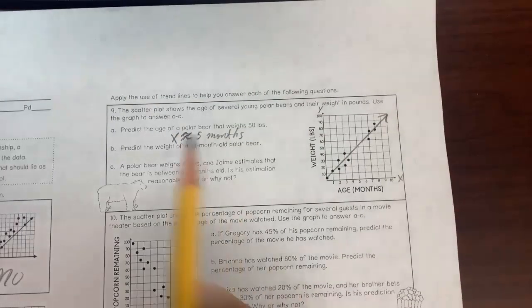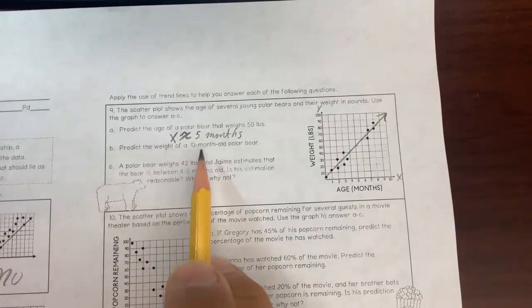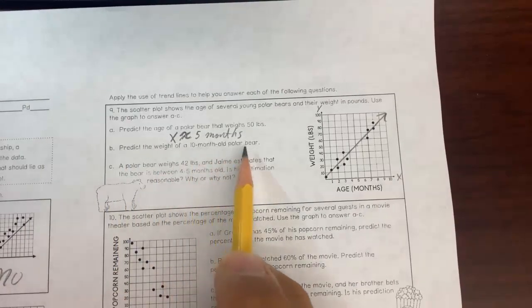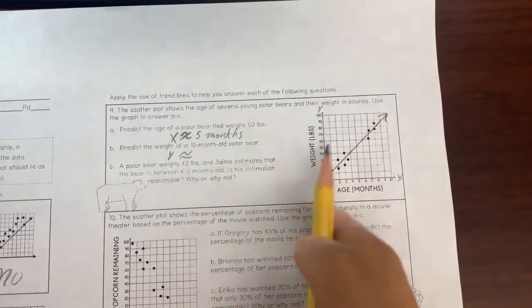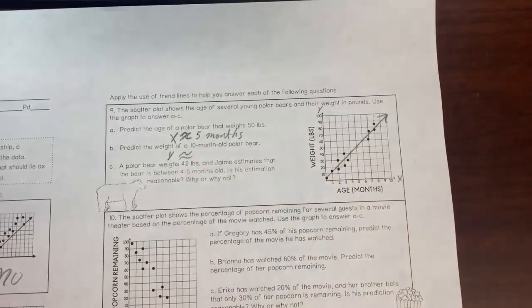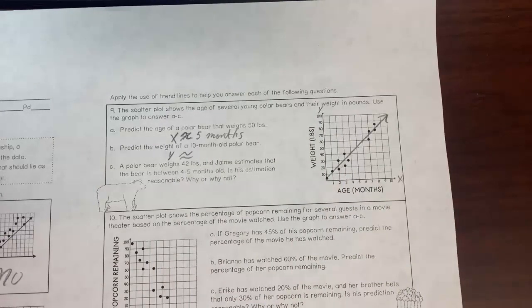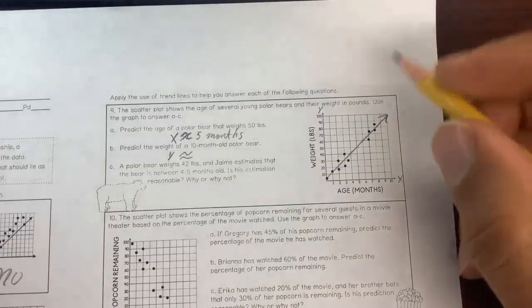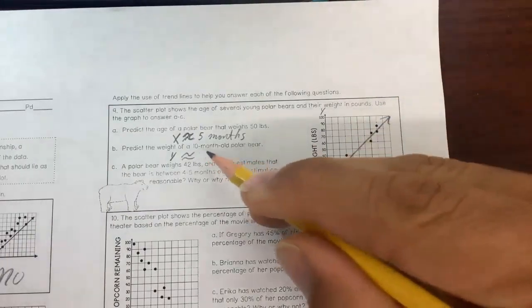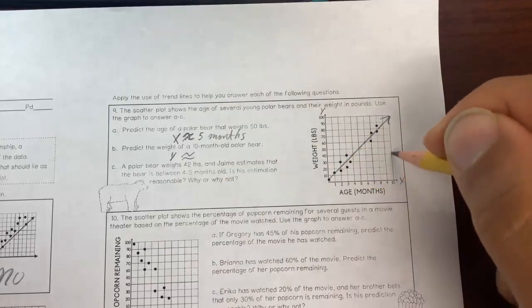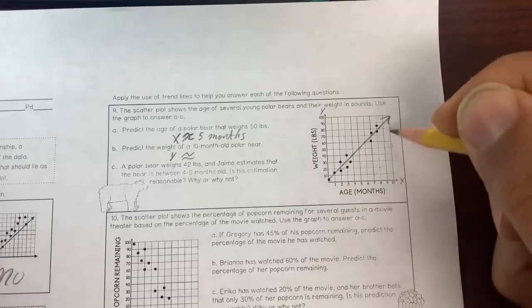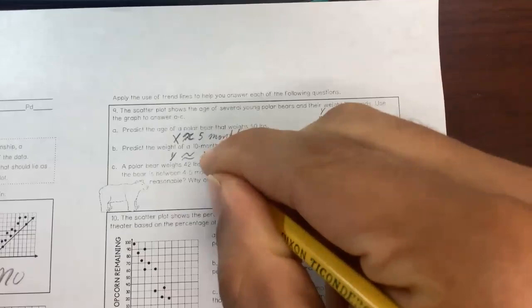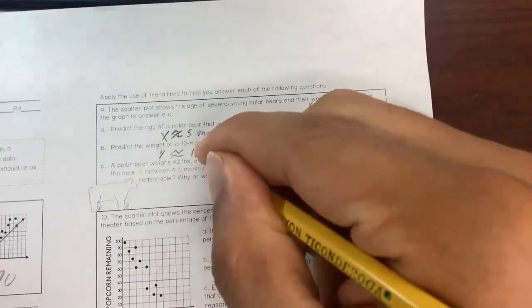Okay, so try and pause the video, see if you guys can predict the weight of a 10-month-old polar bear. So the weight is gonna be the y, so your y is gonna be approximately a certain amount of pounds. So go ahead and pause the video and see what you get. All right, hopefully that's a good enough pause. Let's see. If I'm looking at 10 months, it's gonna be right here, almost barely 100 pounds. So at 10 months, the polar bear is gonna be around 100 pounds, approximately 100 pounds. It's a big polar bear.